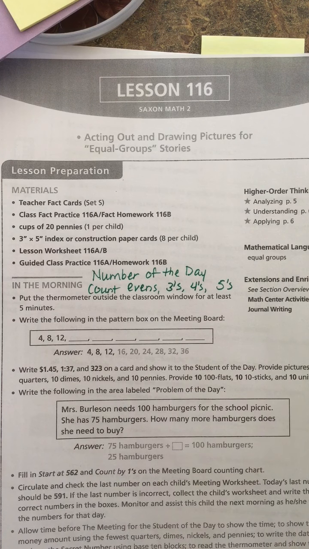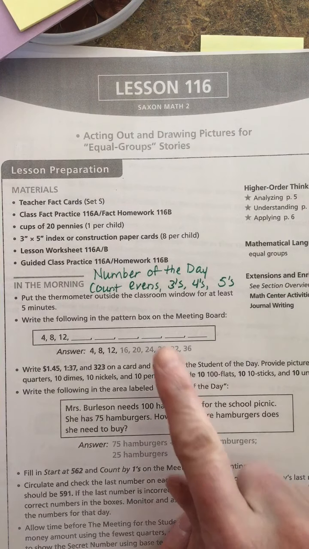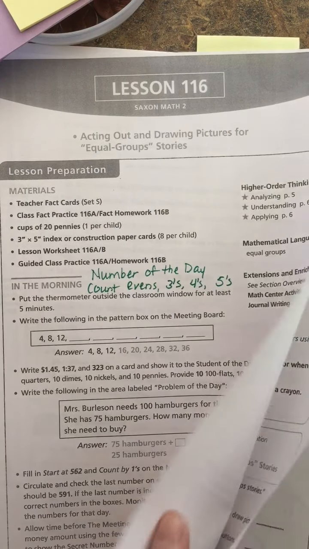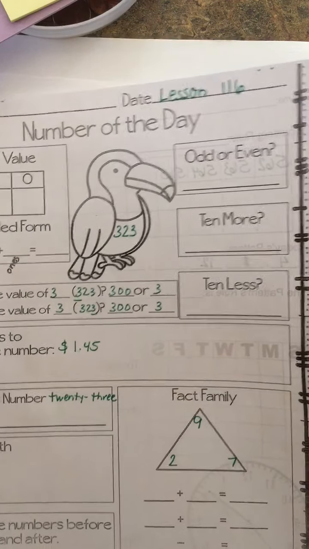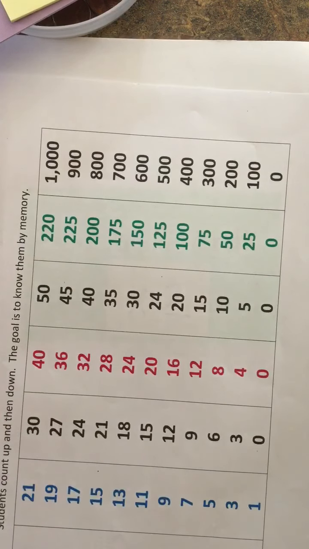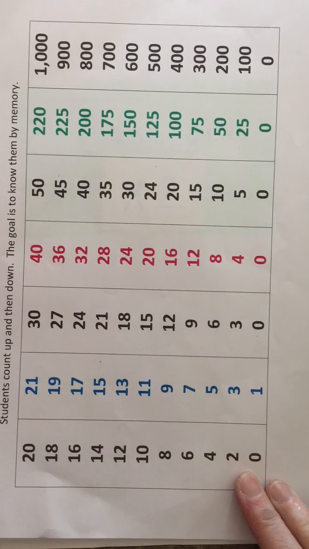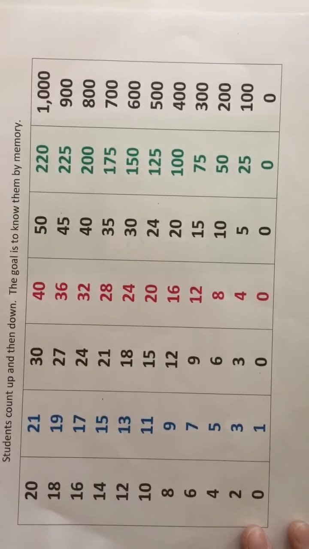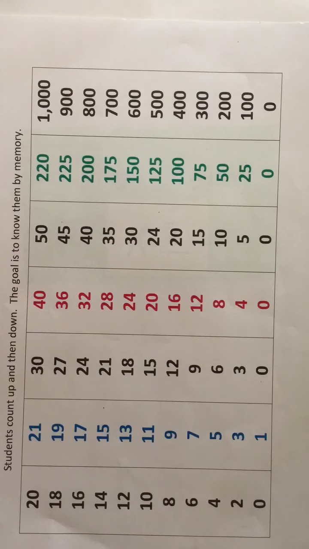Math Lesson 116. You'll start today with the number of the day, counting by evens, threes, fours, and fives. Number of the day looks like this. Here's your counting sheet. Did you notice that when you count by evens, you are multiplying by 2? You will see in your lesson today that when you count by threes, fours, and fives, you are also learning to multiply by 5.